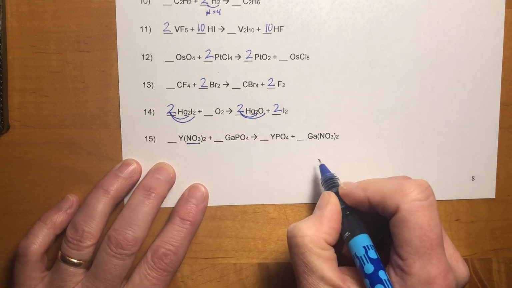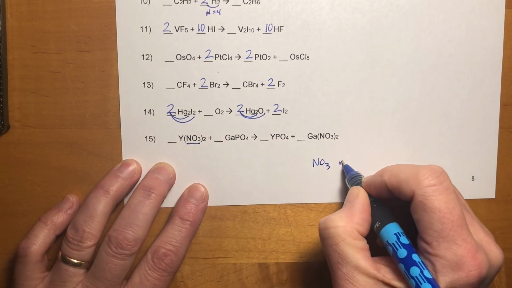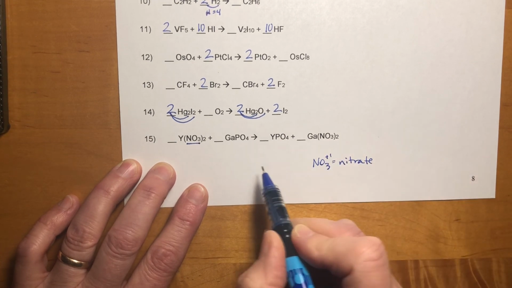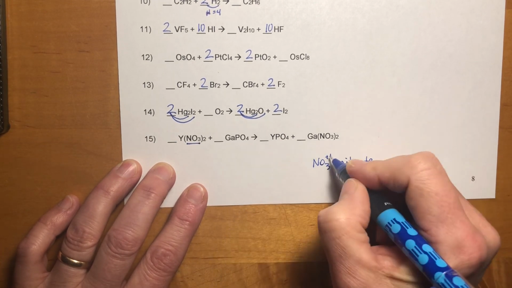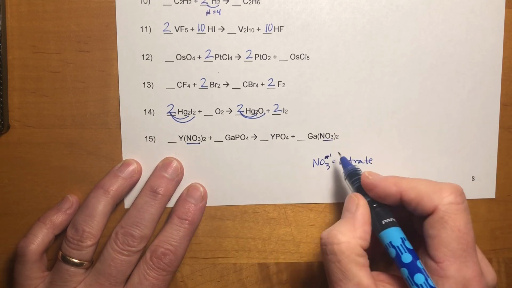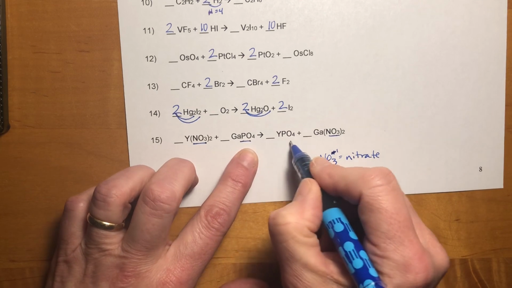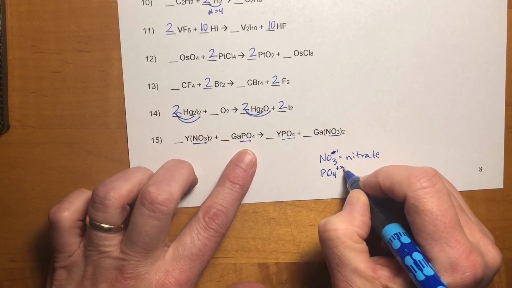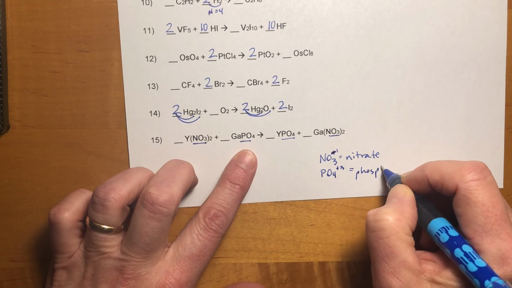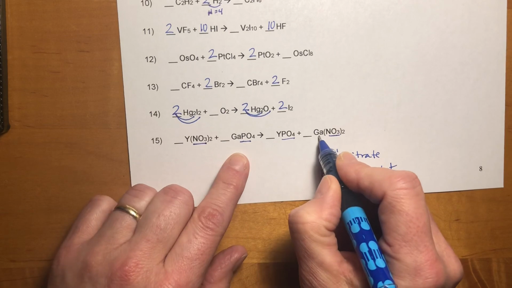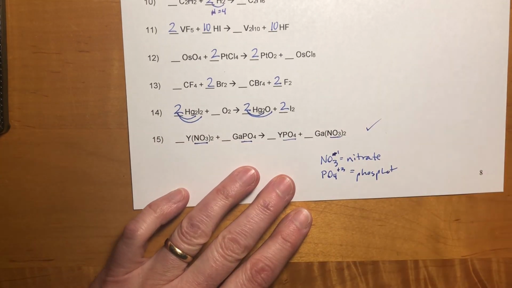See that, NO3? Remember NO3 is nitrate? It's a nitrate ion with a -1 charge. It's 2 nitrates here and 2 nitrates here. So there you go. And then here's the polyatomic ion phosphate. 1 phosphate here and 1 phosphate here. 1 yttrium and 1 yttrium, 1 gallium, 1 gallium. So it was already balanced. All right, that's it.